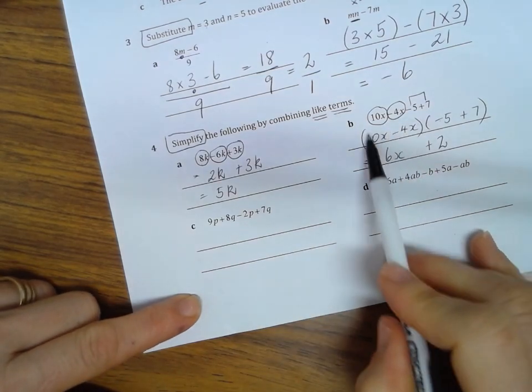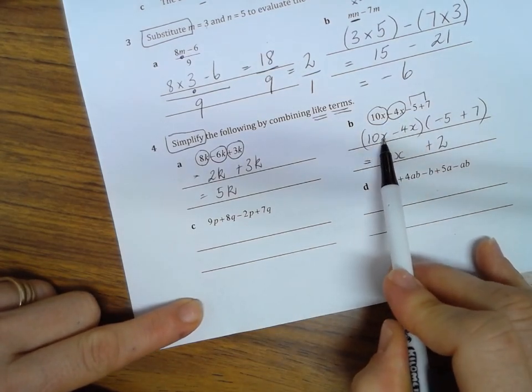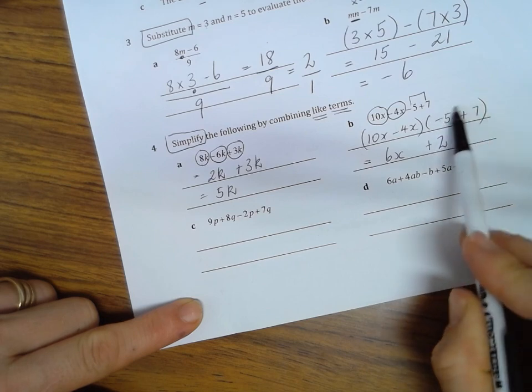We grouped together these terms because they had a coefficient and a variable, and we grouped together these terms because they are our constants.